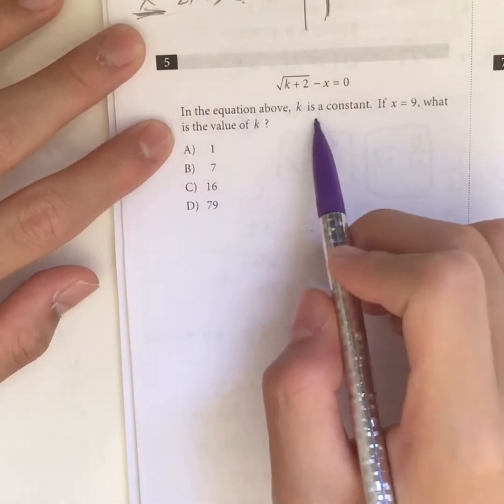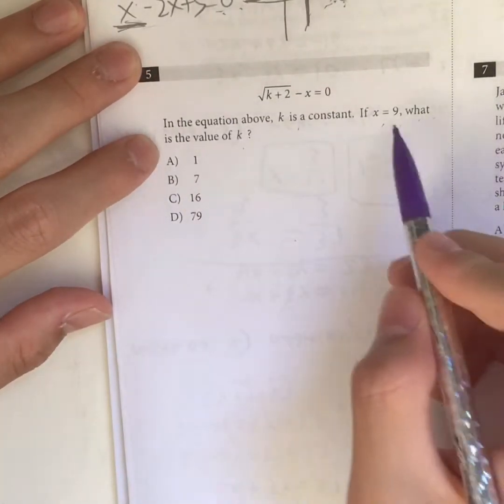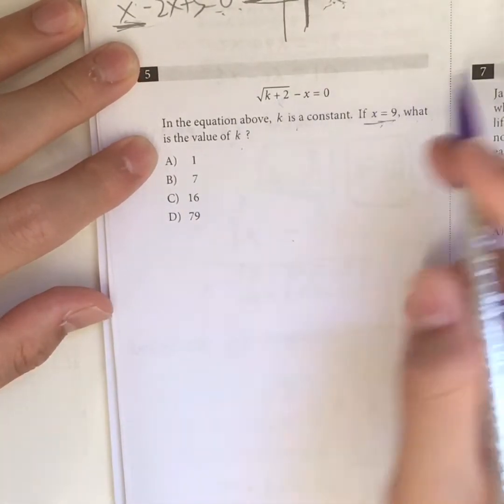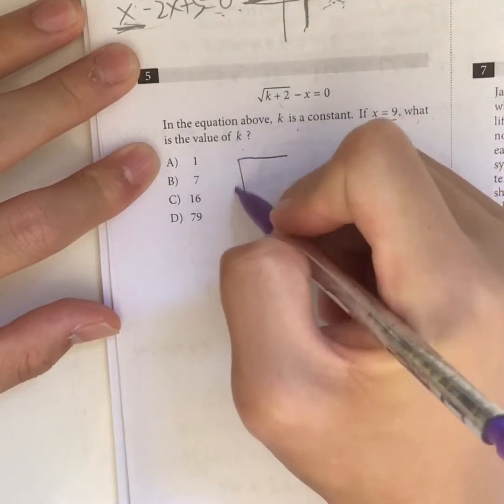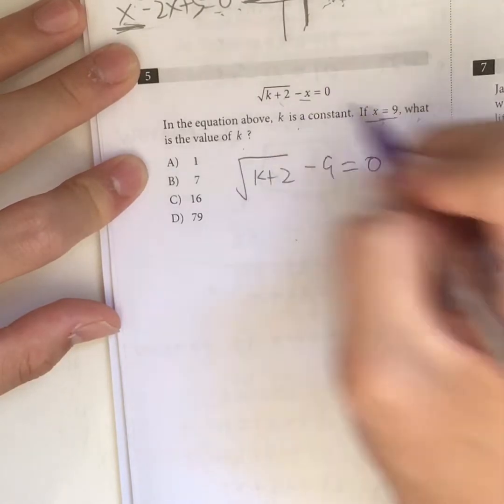So question 5. In the equation above, k is a constant. If x is equal to 9, what is the value of k? So let's just substitute the value of 9 in for x. So square root of k plus 2 minus 9 is equal to 0, right? Because x is equal to 9.